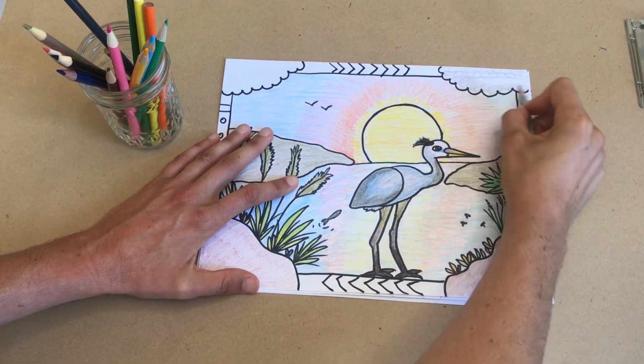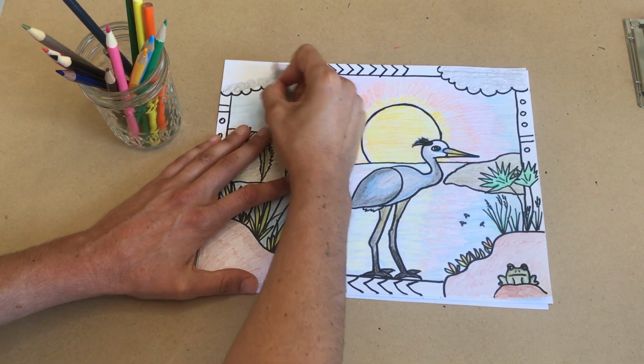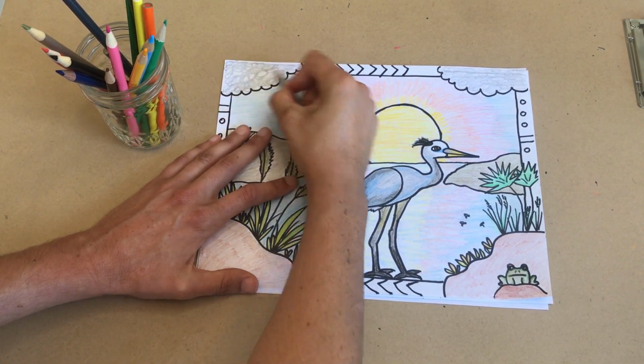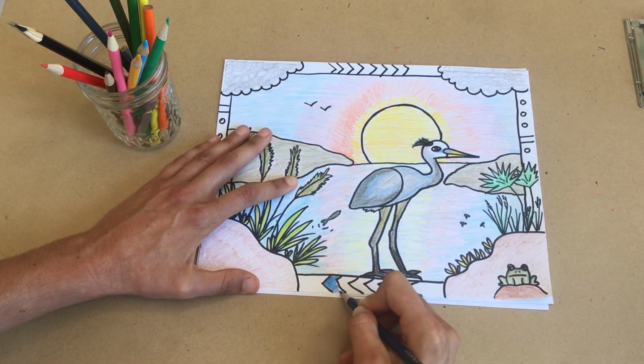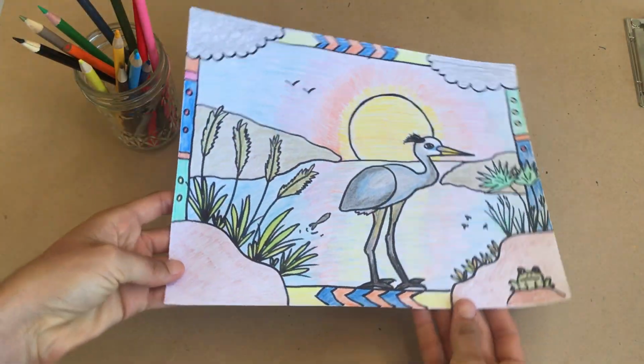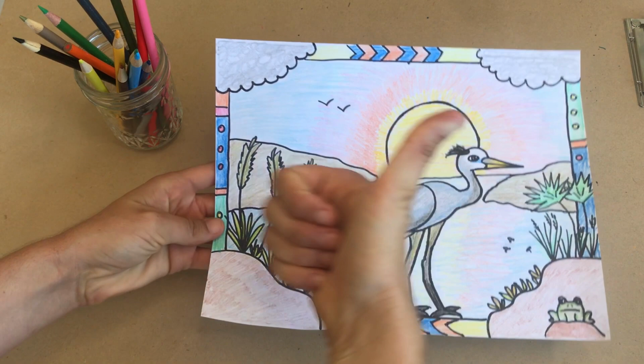Now I'm going to add the finishing touches to my clouds. I'm coloring in my clouds in a circular motion so they look nice and fluffy. Now I'll color in my frame. There we have it, a unique piece of art that represents a wetland ecosystem.